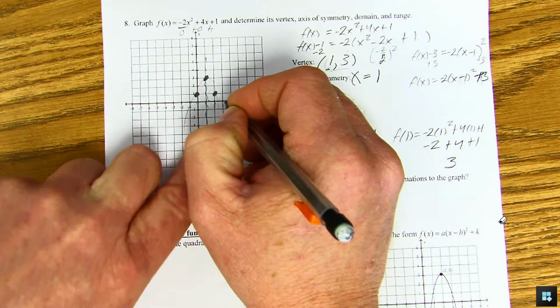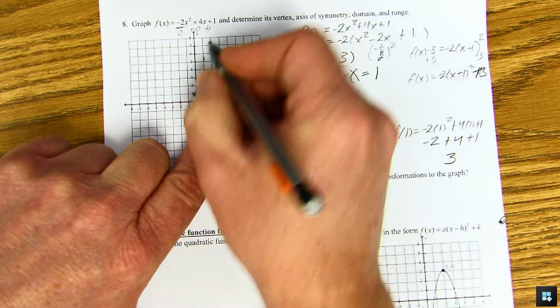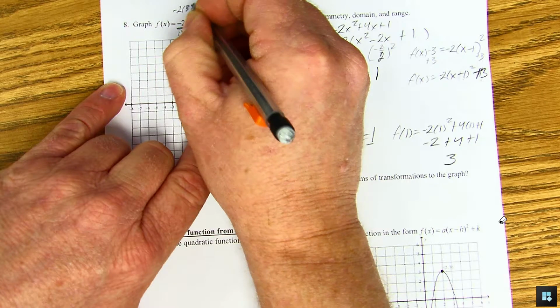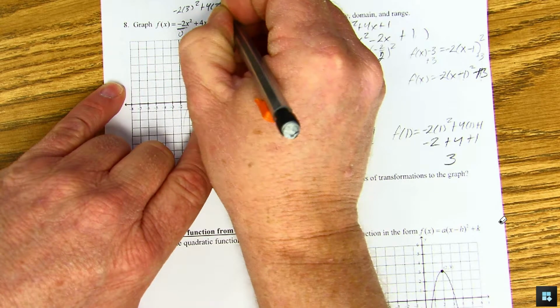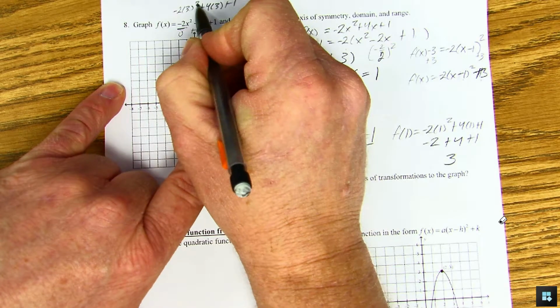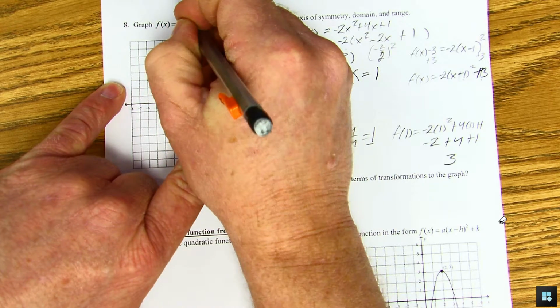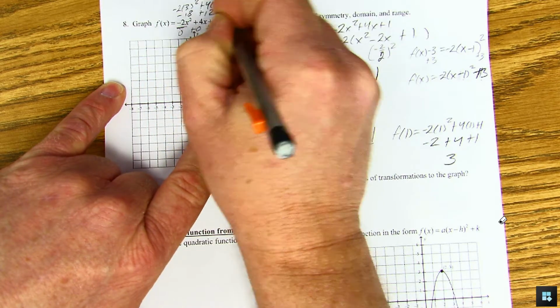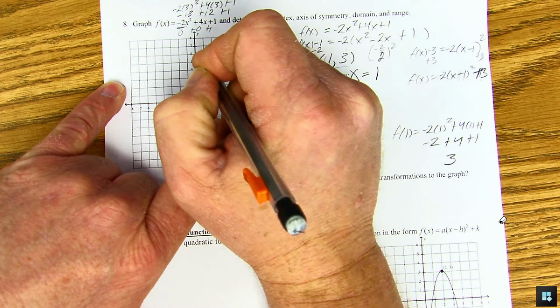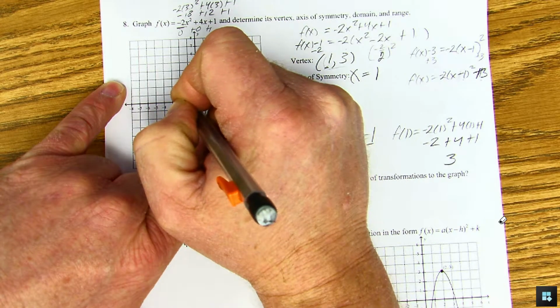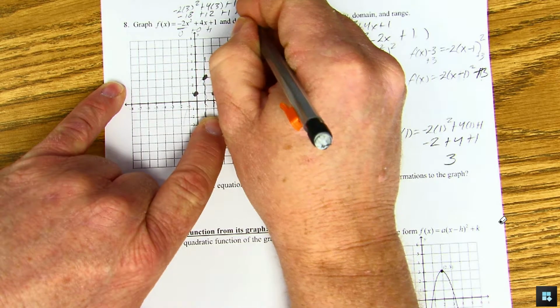If you want, plug in another point like 3. So that'd be negative 2 times 3 squared plus 4 times 3 plus 1. 3 squared is 9, times negative 2 is negative 18, plus 12 plus 1. Negative 18 plus 12 is negative 6, plus 1 is negative 5.